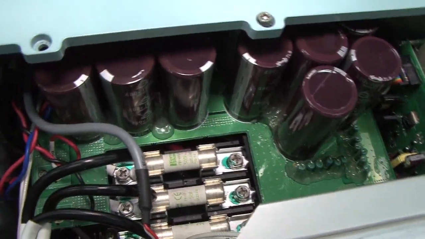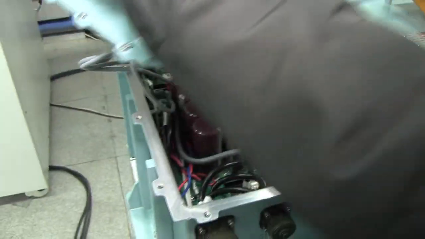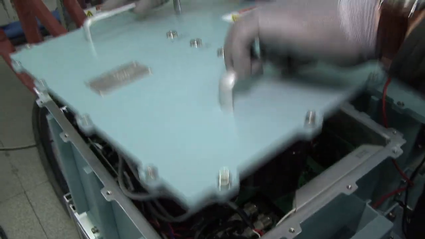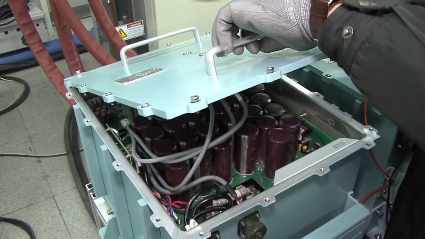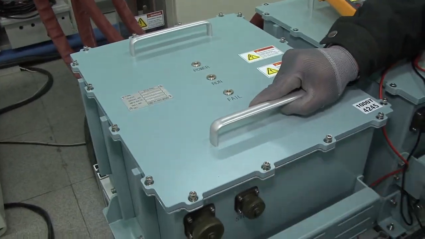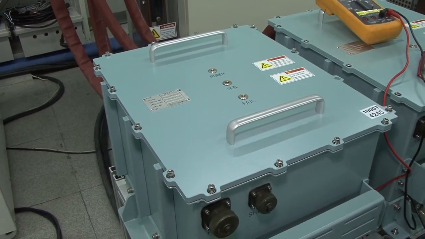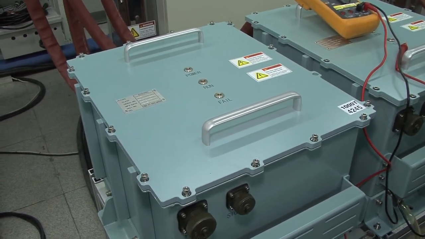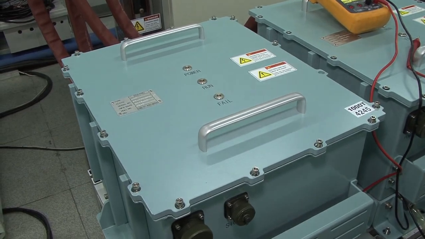Step 6. Check the order of lamp wiring of power, run, fill lamp and assemble connector. Step 7. Close the cover after arranging the lamp wires evenly in the capacitors. Step 8. Tighten the cover with bolts. Step 9. Check if power lamp light is working properly.